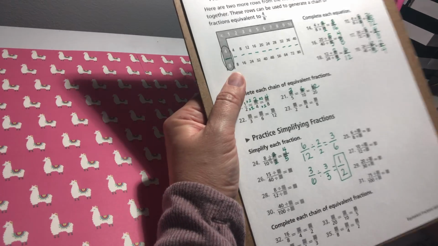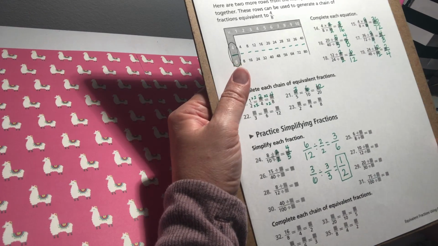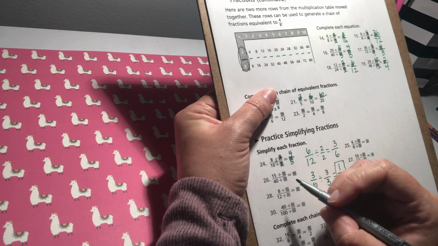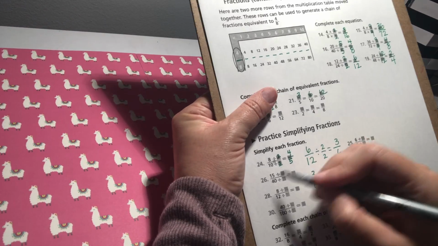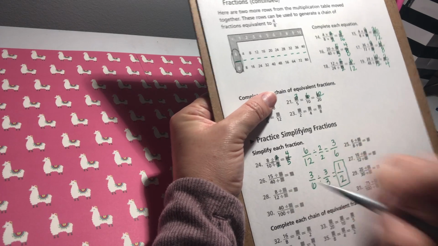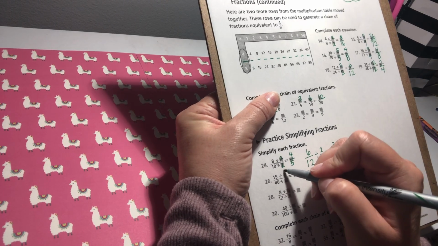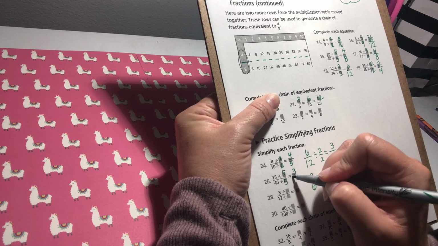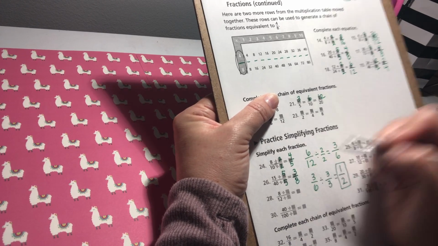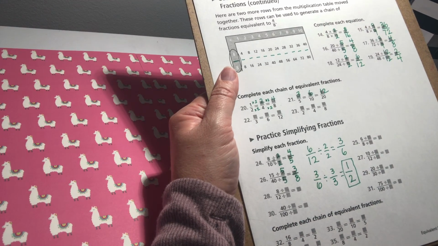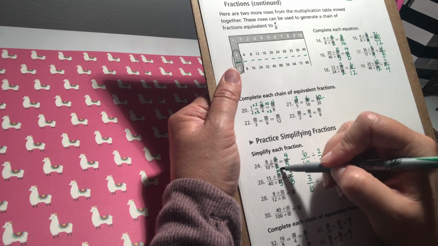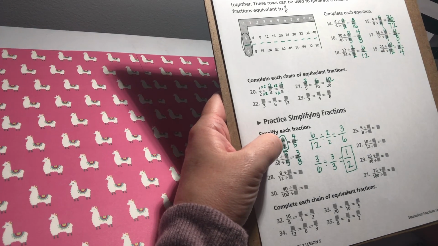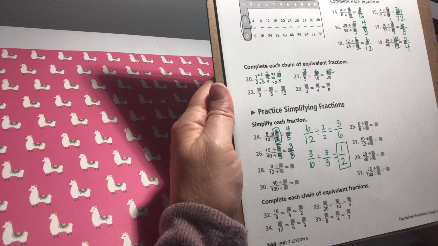And 4 and 5 are not divisible by the same number, so those are simplified. 15 and 40, well, 15 is not even, so it can't be 2. 3 times 5 makes 15, and 5 will also go into 40, so I'm going to divide by 5. 15 divided by 5 is 3, 40 divided by 5 is 8. And you continue as long as what you are dividing by or multiplying by, with whatever fraction you start with, what you end up with will be an equivalent fraction.